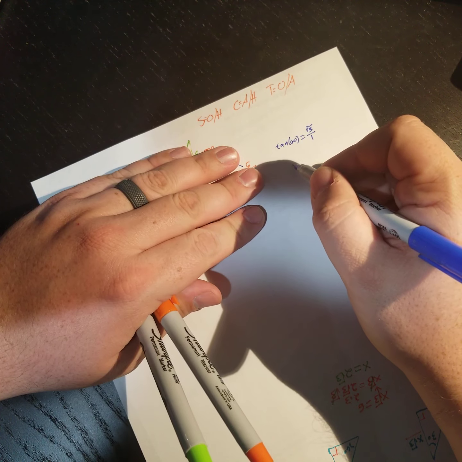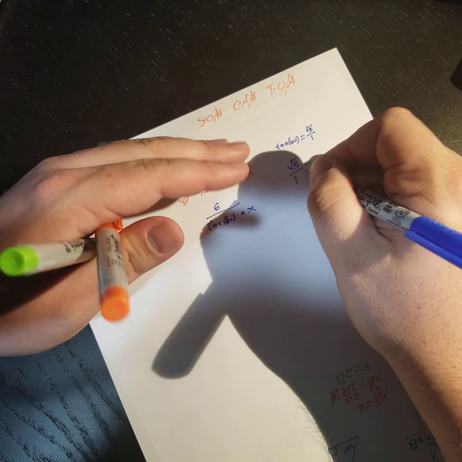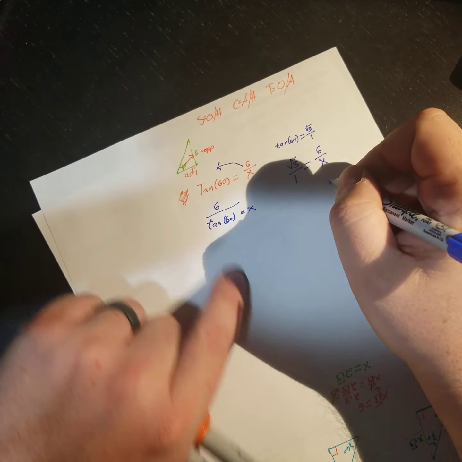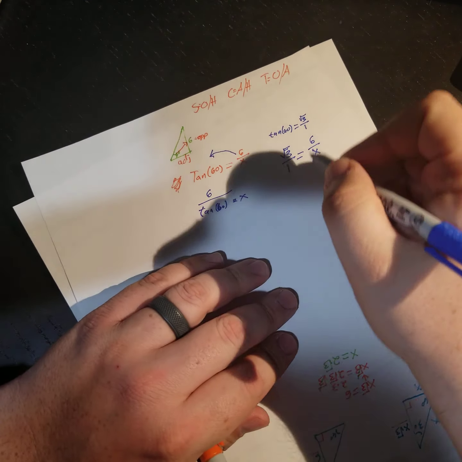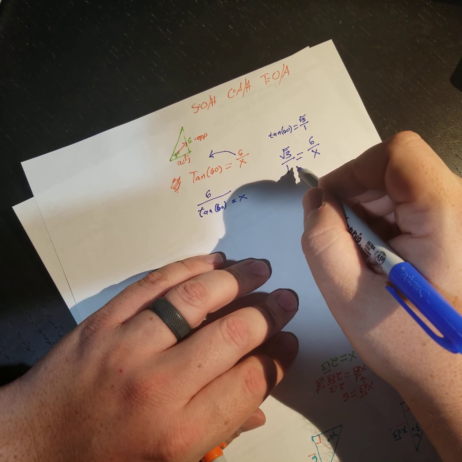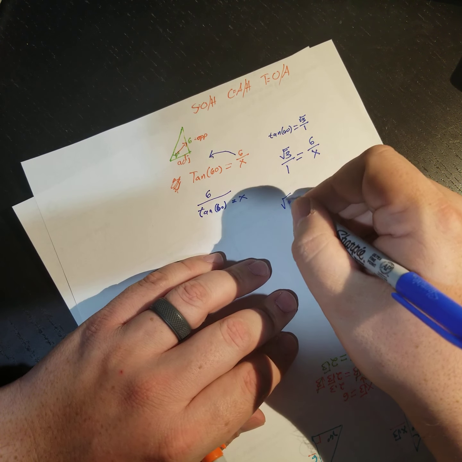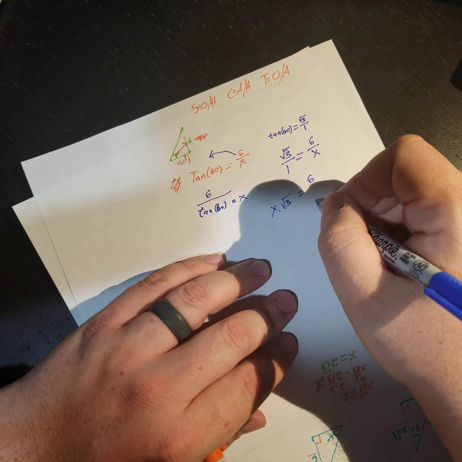So here I would say root 3 over 1 is equal to 6 over x, also known as KJ. Well, quite simply, 6 is not equal to root 3, so we have to cross multiply. Root 3 times x is equal to 6.